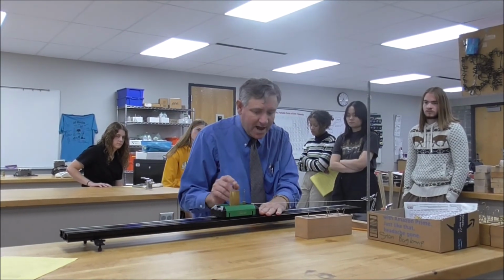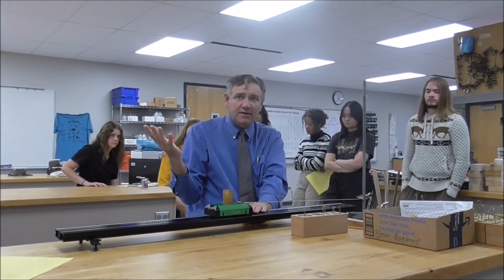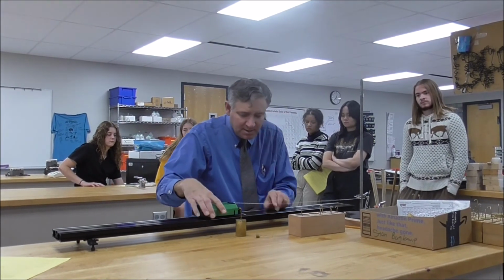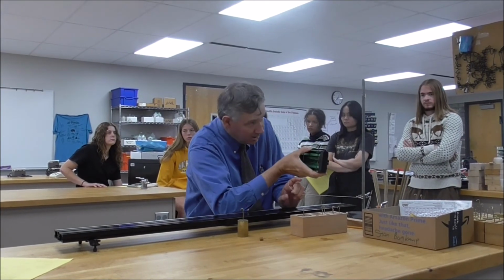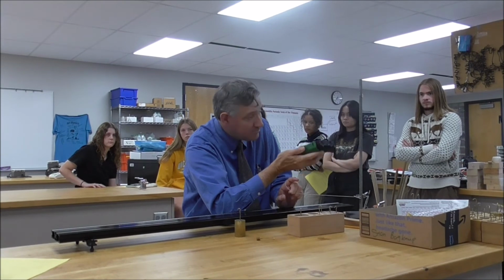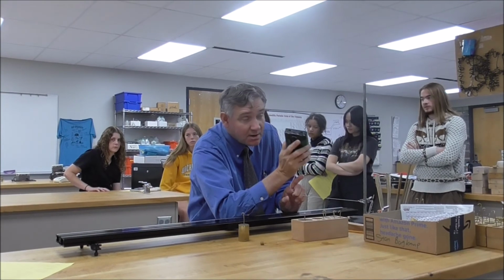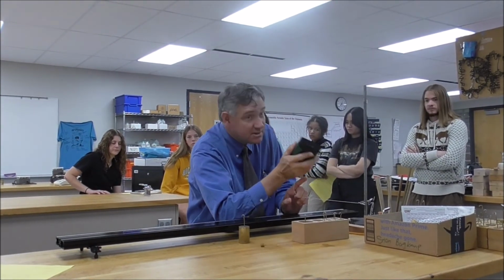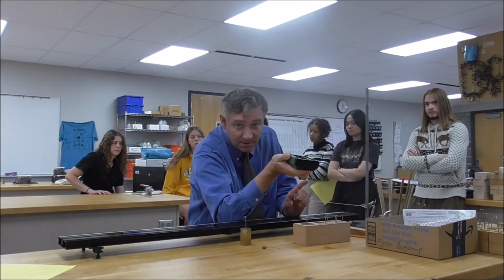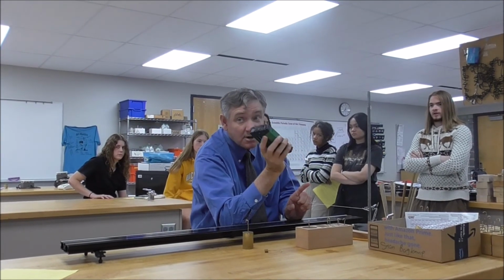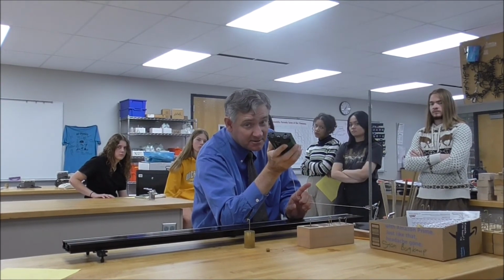Now, we need the total mass. Well, we've got 10 grams, 20 grams, and 500 grams. We add those together. But at some point, we need to find the mass of this cart. So how can I find the mass of the cart? A scale. Weight. But what are our Newton scales going to measure in? Newtons. So how can I take a Newton measure of weight and find the mass of the cart? Divided by 9.8. Yeah, you just do F equals MA, but make it so that you can find the M, divided by 9.8.